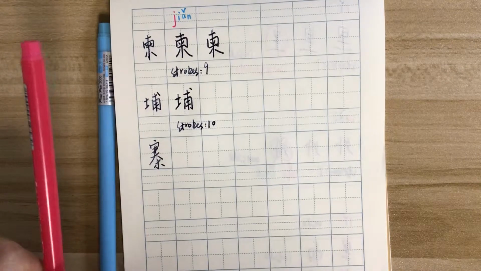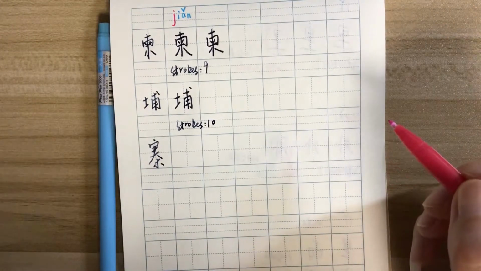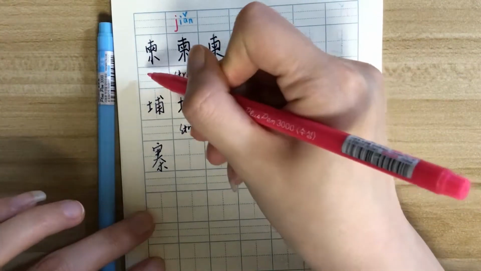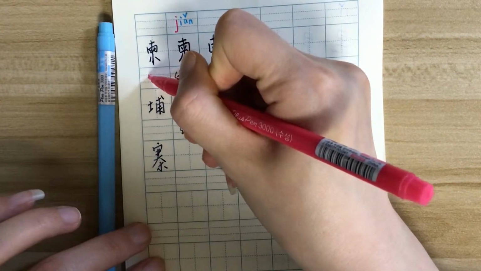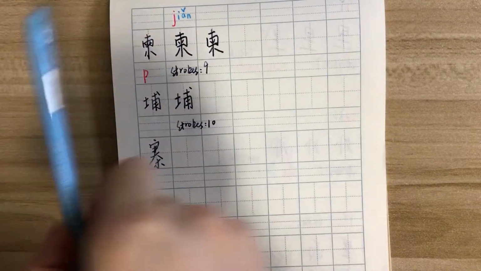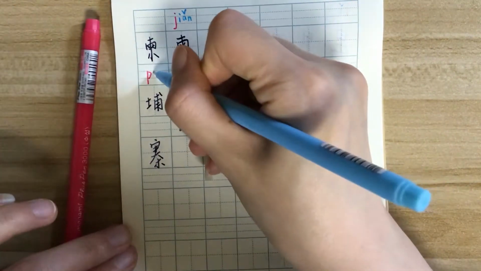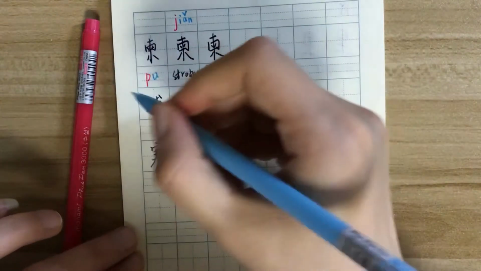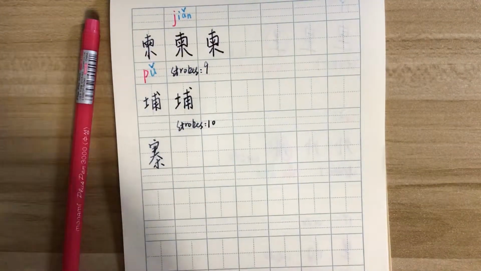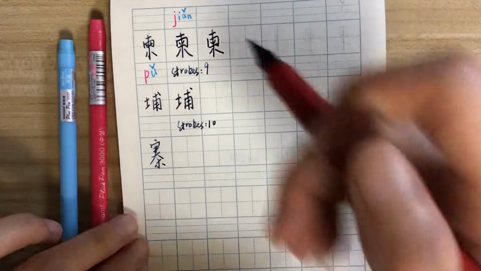And its pinyin is pǔ. I'm going to write it here. See, initial is p, its final is u, and it's the falling rising tone. pǔ. I'm going to write it again.